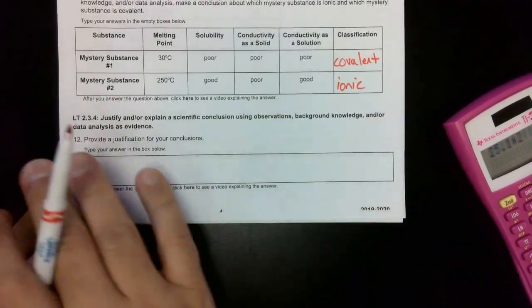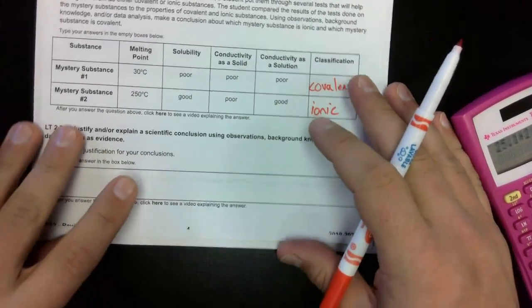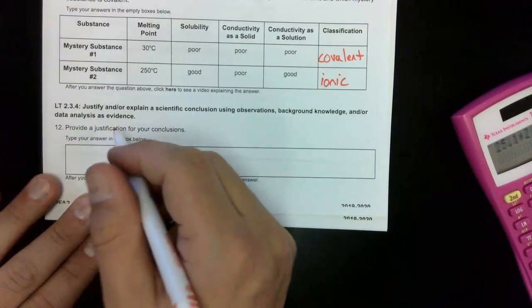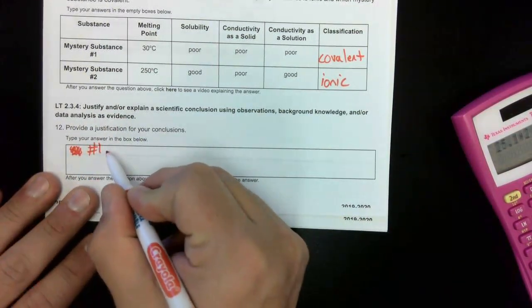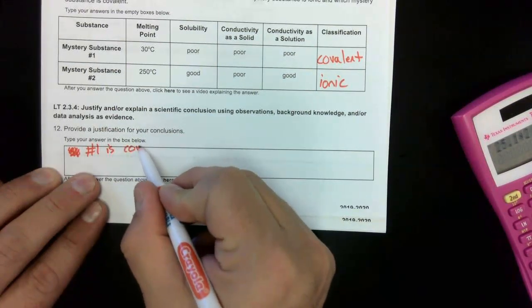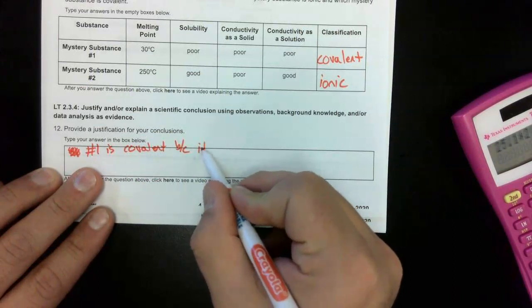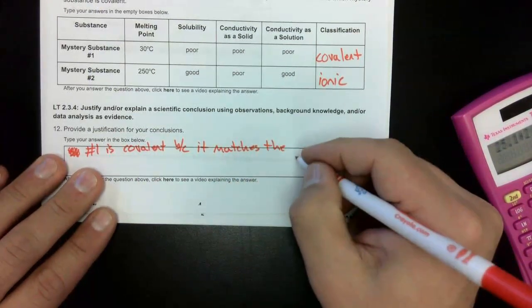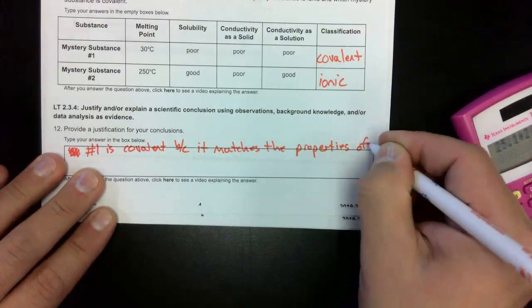Now we need to provide a justification for our conclusions in the space above, or in the question above. So, substance 1, I'll just say number 1, is covalent because it matches the properties of covalent compounds.